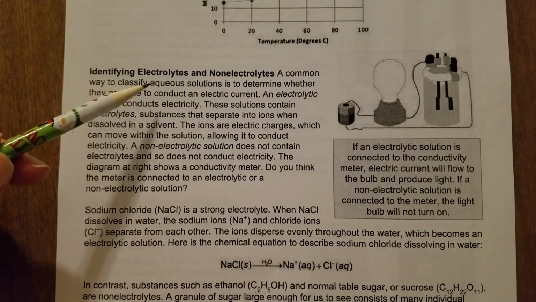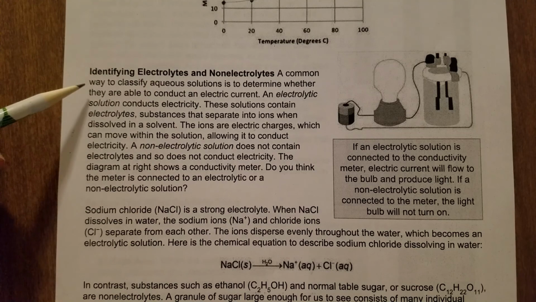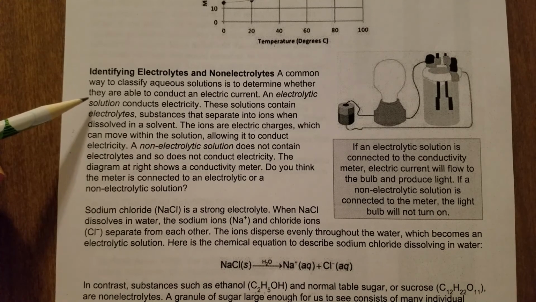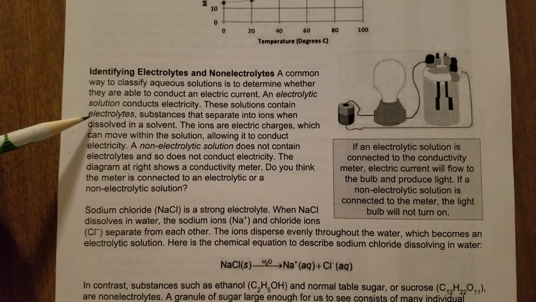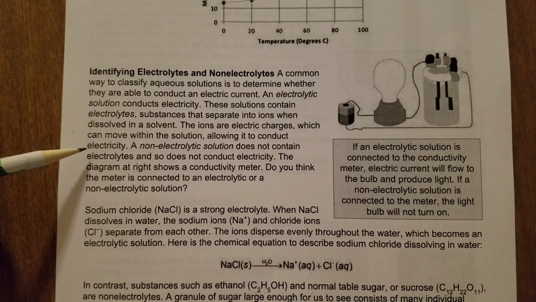Identifying electrolytes and non-electrolytes. A common way to classify aqueous solutions is to determine whether they are able to conduct an electric current. An electrolytic solution conducts electricity. These solutions contain electrolytes, substances that separate into ions when dissolved in a solvent. The ions are electric charges which can move within the solution, allowing it to conduct electricity. A non-electrolyte solution does not contain electrolytes and so does not conduct electricity.